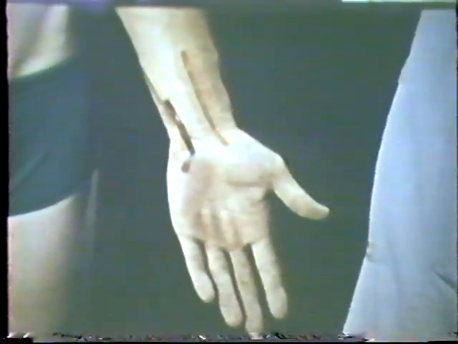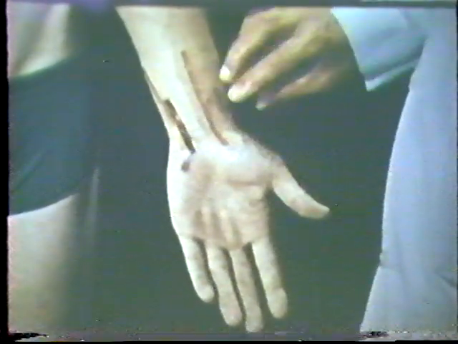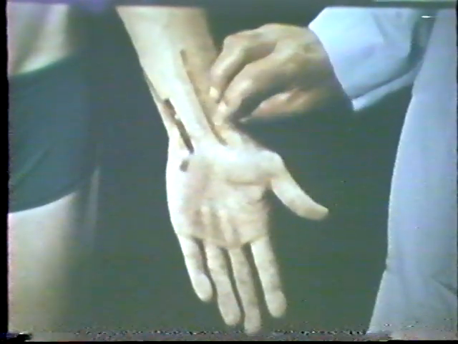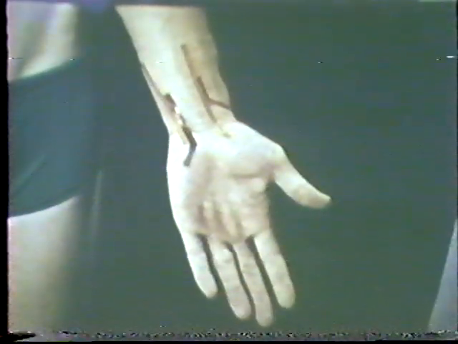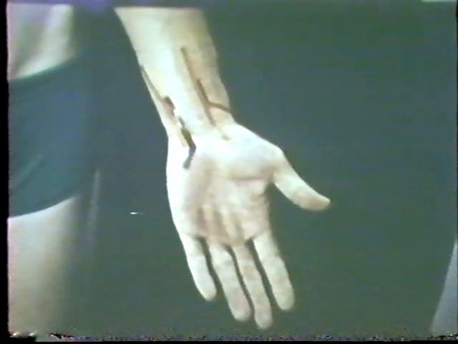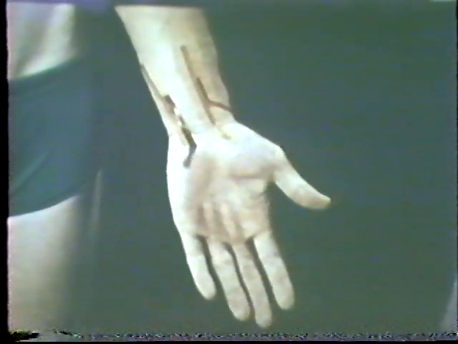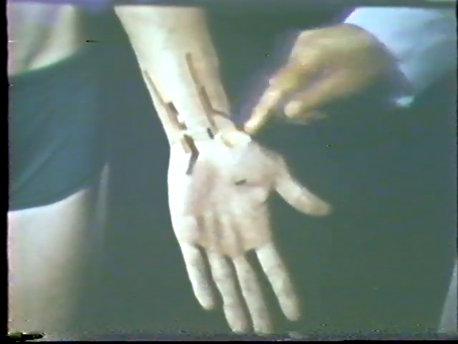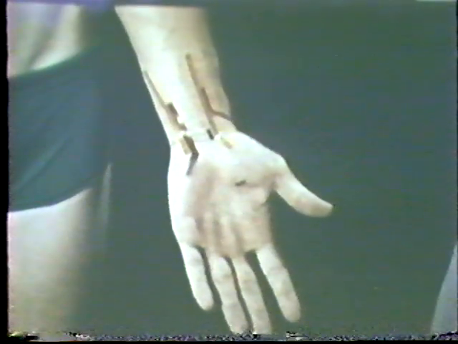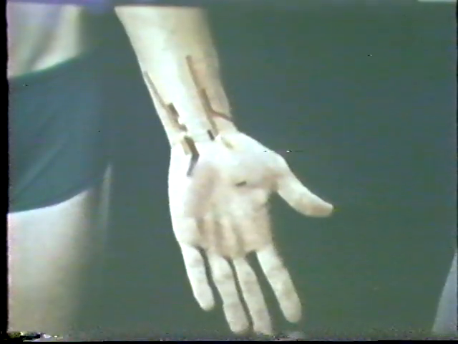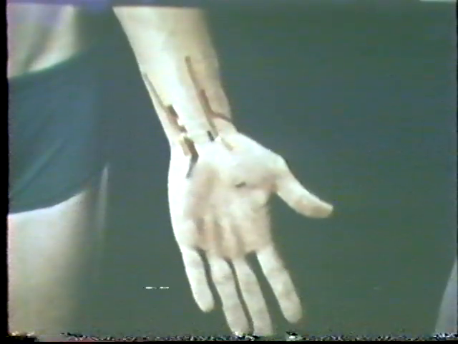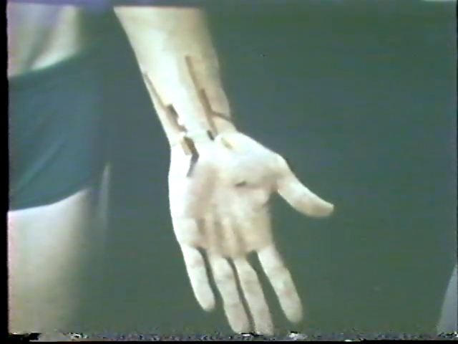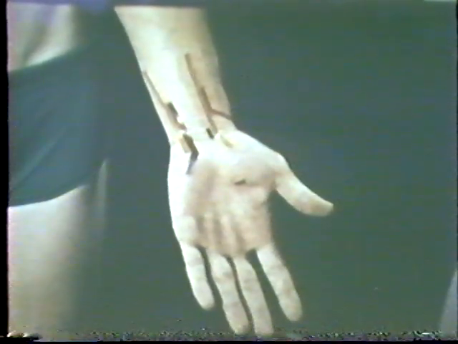At the same level, the pulse of the radial artery can be felt on the radial side of the tendon of flexor carpi radialis. This artery passes around the radial border of the wrist to the dorsal aspect. The median nerve becomes superficial temporarily between the tendons of flexor digitorum sublimis and flexor carpi radialis at the proximal wrist crease. It then passes into the deep palm.